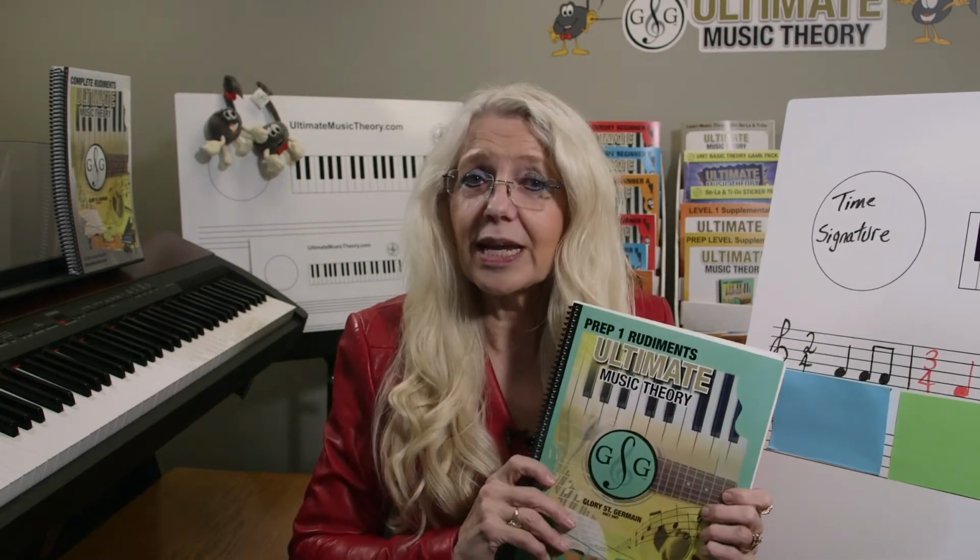Today you will learn 3 steps using the Ultimate Music Theory exclusive rhythm and rest system for understanding time signature. So here's how it works. When you teach UMT in the Ultimate Music Theory Prep 1 Rudiments Workbook on page 57, you will discover the visual aids of the scoop, the basic beat, and the pulse. So let's take a look on page 57.